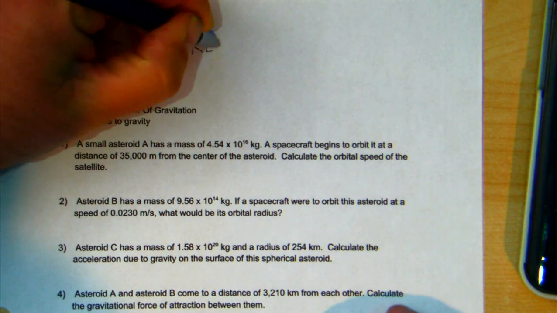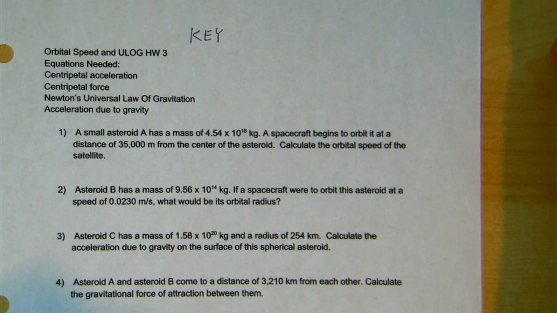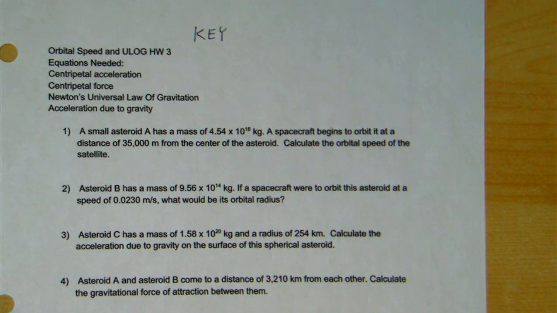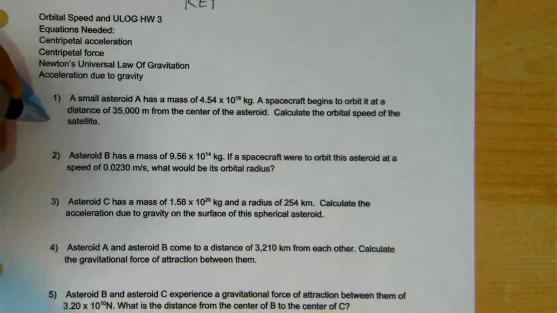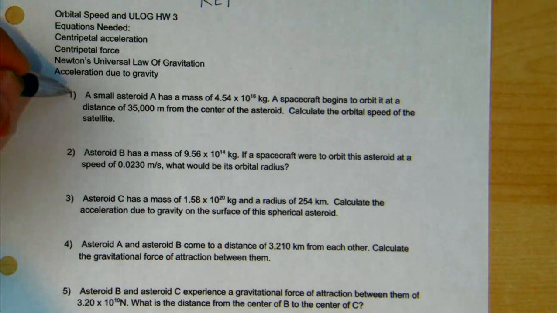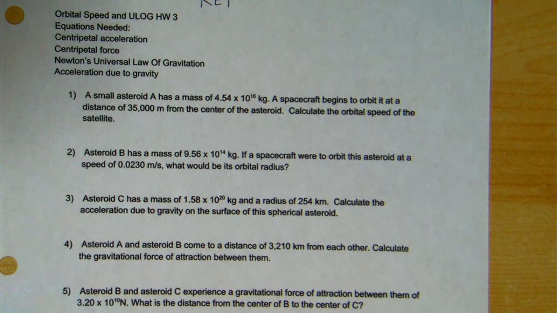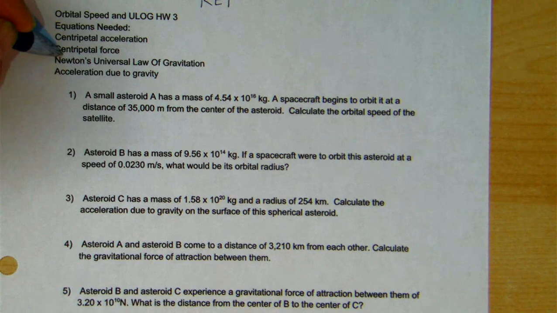All right, let's do a debriefing on orbital speed and universal law of gravitation, homework assignment 3. Number 1, a small asteroid, A, has a mass of 4.54 times 10 to the 16th power kilograms. A spacecraft begins to orbit it at a distance of 35,000 meters from the center of the asteroid. Calculate the orbital speed of the asteroid. So what we need is an equation that's not even listed here.